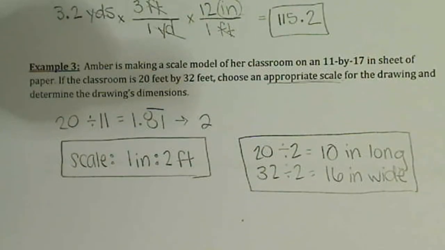You are now ready to conquer Chapter 7 test review.